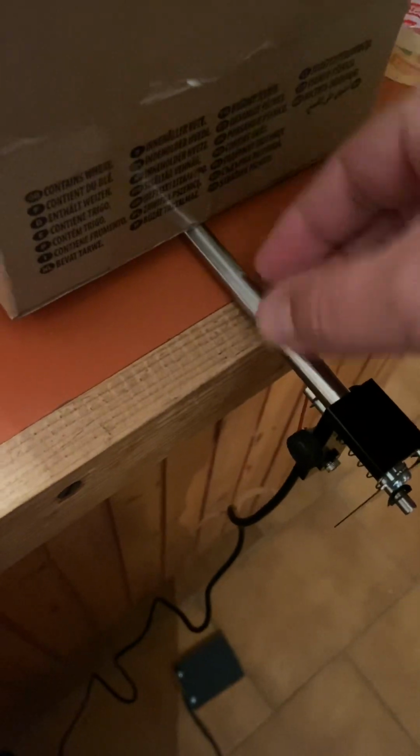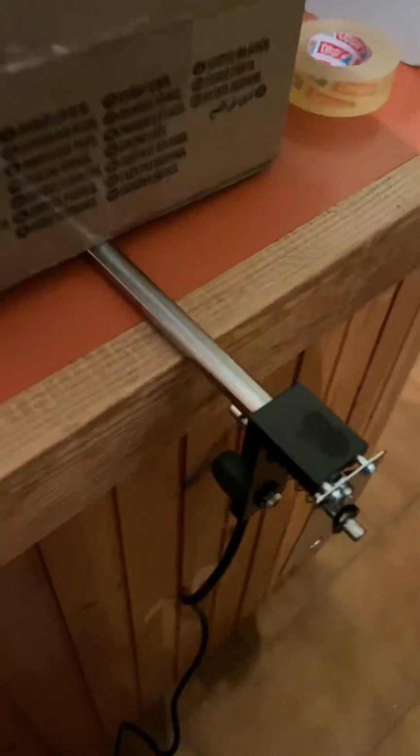By the way, this is my book. I use it here to fix this rod here. Well, it does just fine. It's not the best option, but it's fine.